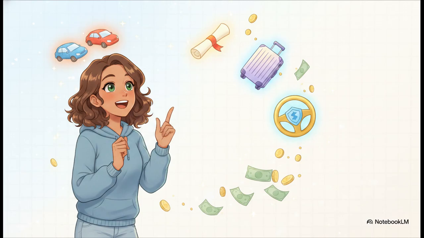The multi-vehicle discount, that can save you up to 25% just for having more than one car on the policy. The good student discount is absolutely essential for families. If your teen maintains a B average or 3.0 GPA, you get up to 15% off. If that same student goes to a college more than 100 miles away without a car, boom, you can save another 10 to 25%. And definitely don't forget to look into defensive driving courses and multi-policy bundling with your renter's or homeowner's insurance. It all adds up.